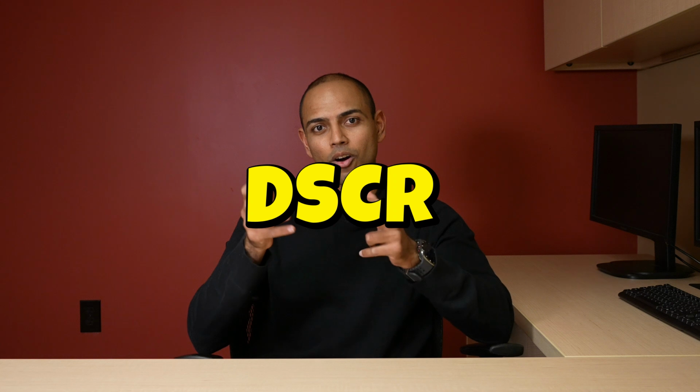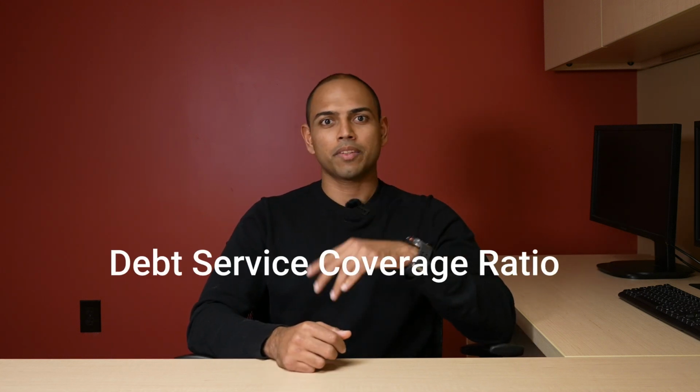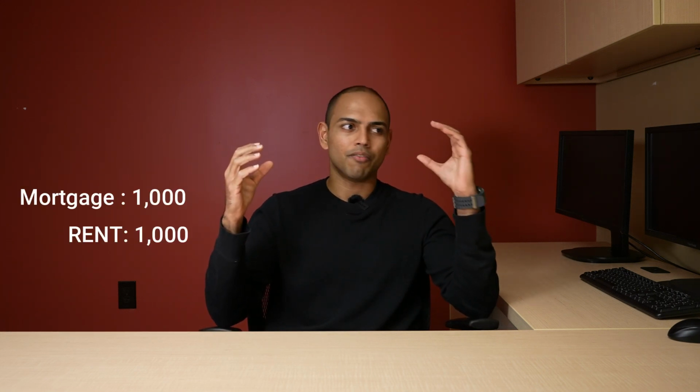First off, let's start off with what DSCR stands for: Debt Service Coverage Ratio. In order to get the calculation for the DSCR, all you have to do is divide the rent by the mortgage amount, and that will give you your ratio. Typically, lenders will lend you based on a 1 ratio, which basically means that let's say the mortgage amount was $1,000 and the rent's $1,000, divide the rent by the mortgage amount and you'll get a 1 ratio.